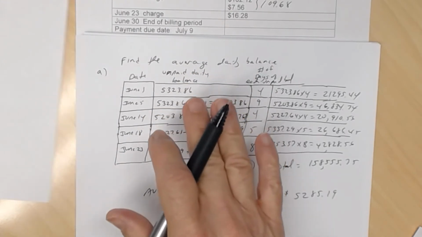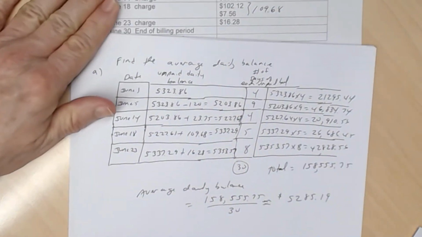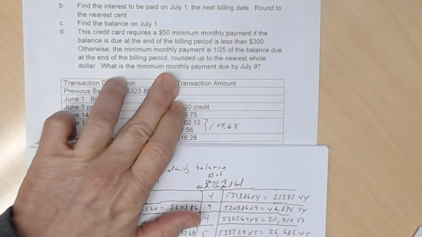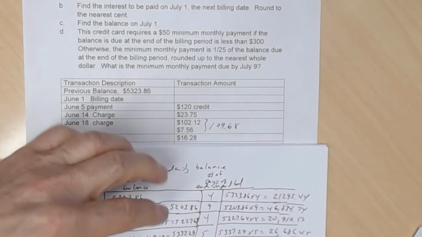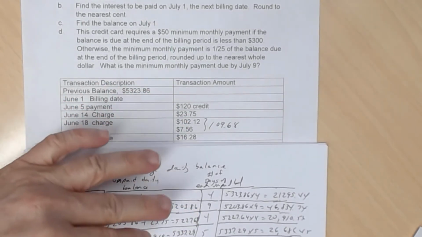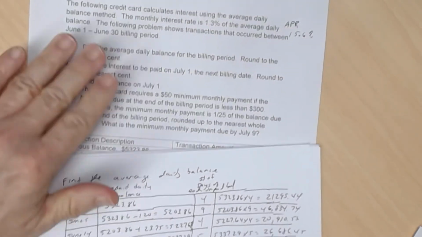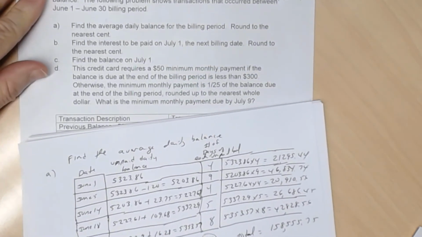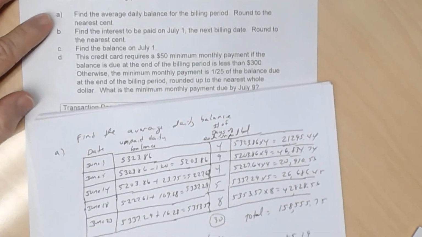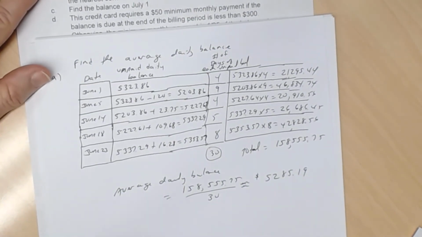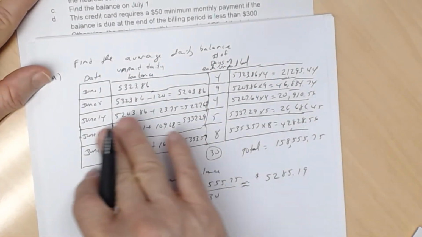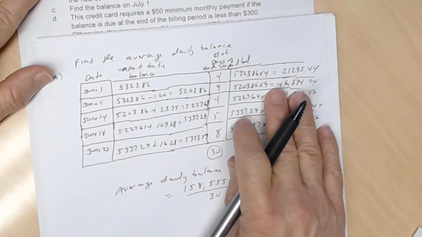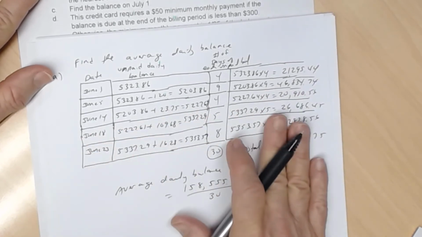So again, keep in mind what happened. So if you want to find the minimum monthly payment, you got to find out how much interest you're going to be charged. To find out how much interest you'll be charged, remember, it's based on the percentage of the average daily balance. You got to first of all find the average daily balance, and that's what we did. So you do your worksheet, make sure you show all this, show all that. Don't be lazy. Show all of this. And if you want full credit, you got to show it.